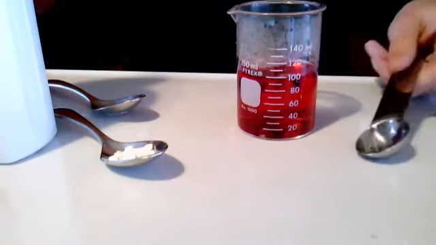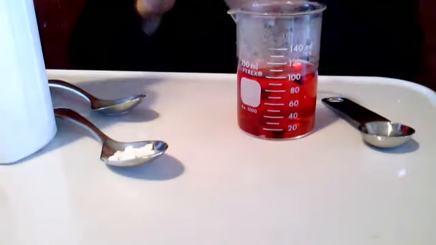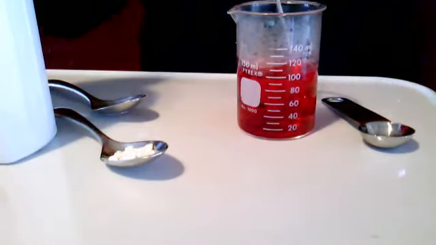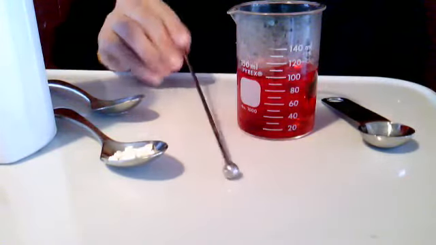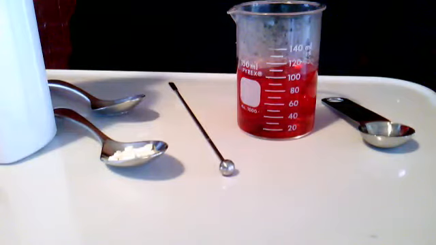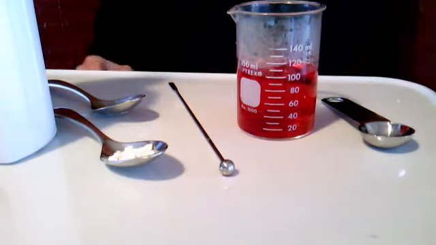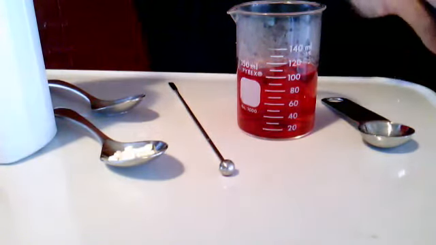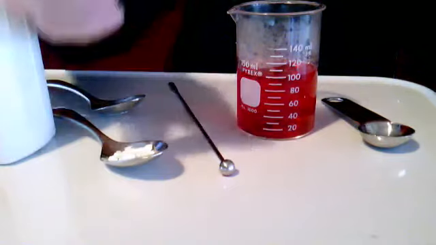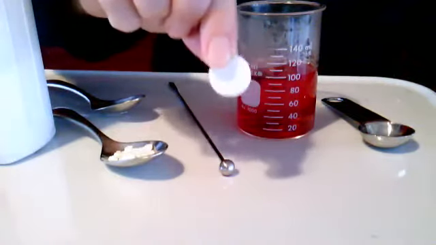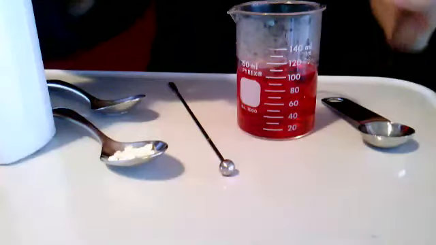Uh-oh. Hopefully you've noticed a color change. Swirl that around. I was using this for coffee earlier, but I won't anymore. It changed color. We've got a bright pink. So now what I'm going to do is add a Tums, and I chose to use a white Tums so we had no other color interfering with this change.